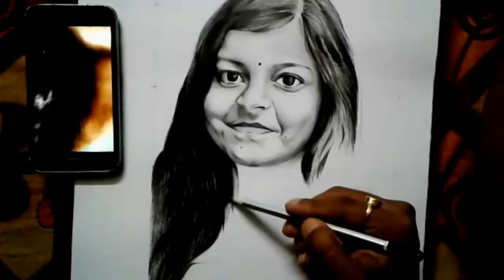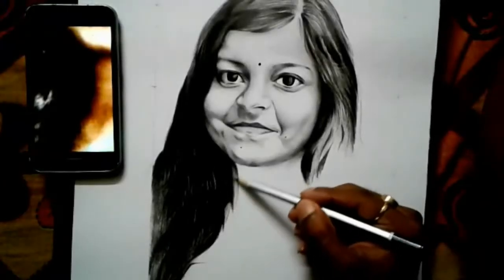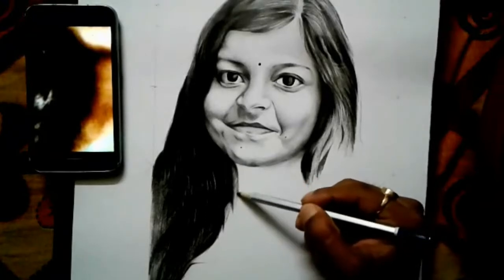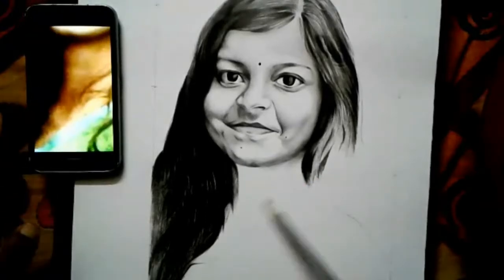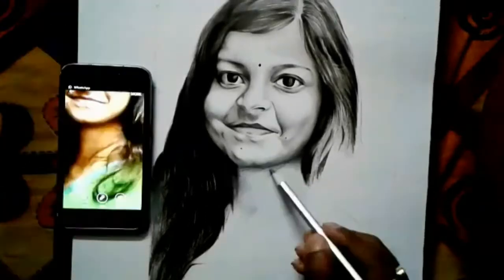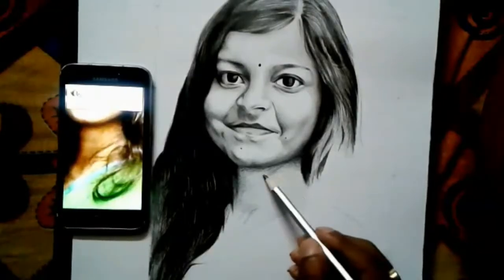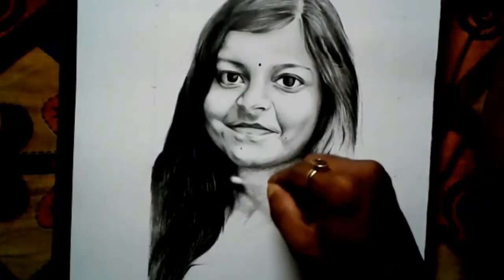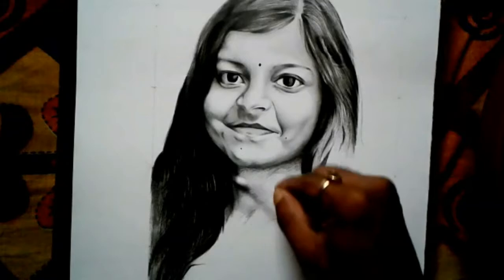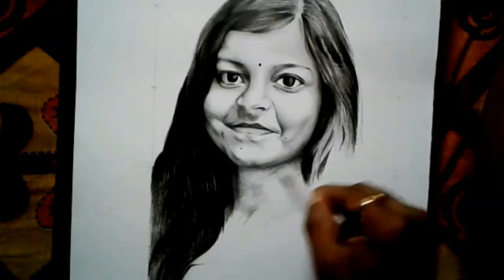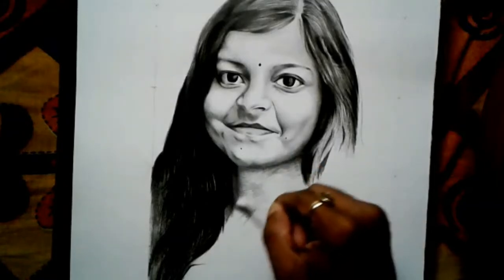So now I'm moving towards the section of the throat. Actually, in some of the areas I have to use 8B, even 10B as well, with 6B. So again I'm just trying to highlight those dark areas, and I have to blend it because this is part of the skin. So I'm just continuously trying to blend it.